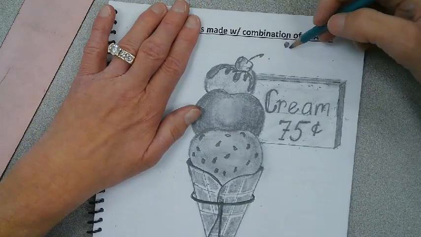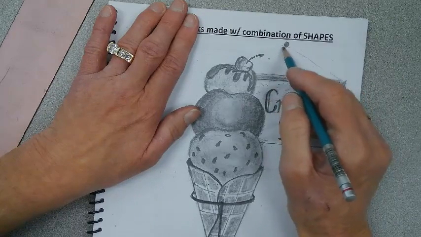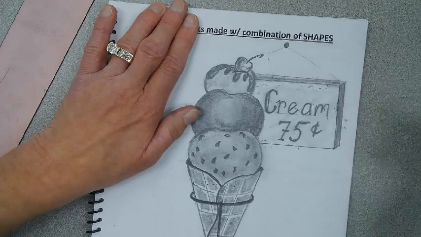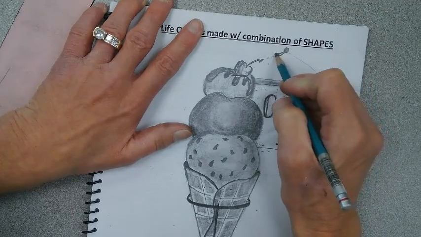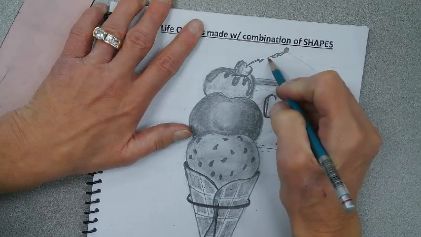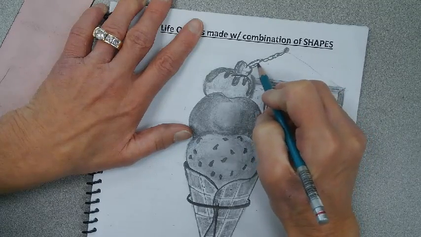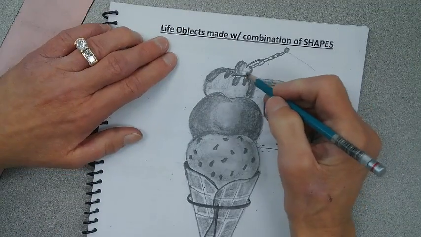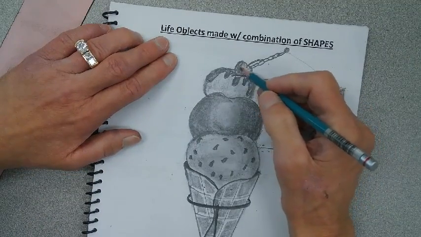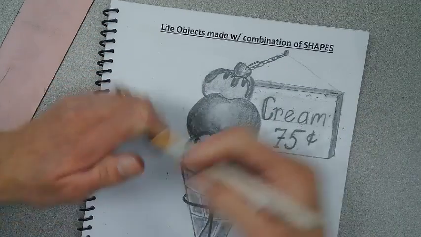And go here. So I'm going to do... kind of went right on into my cherry stem. I'm going to change that just a little bit.